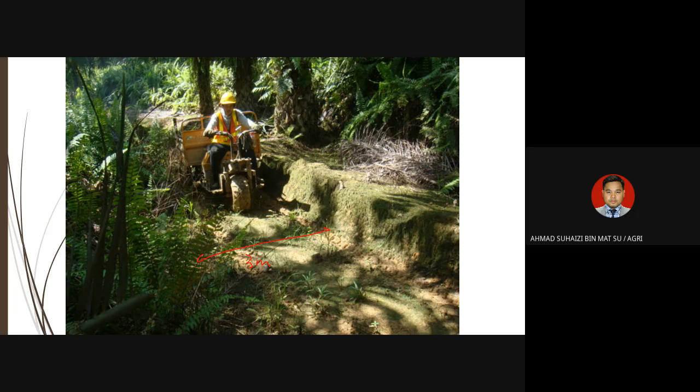Anyone? Why normally do operators not use tractors?